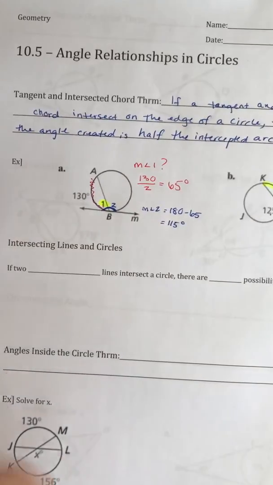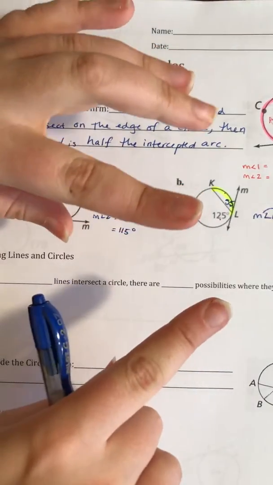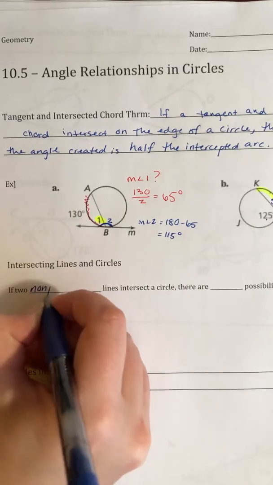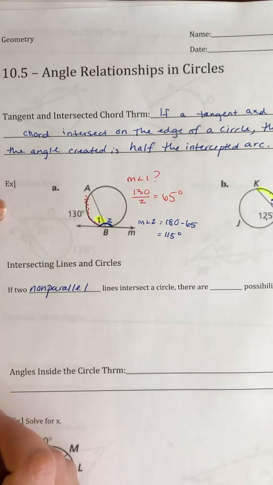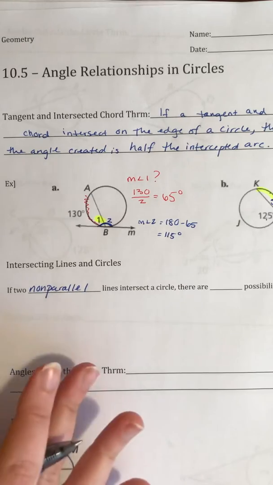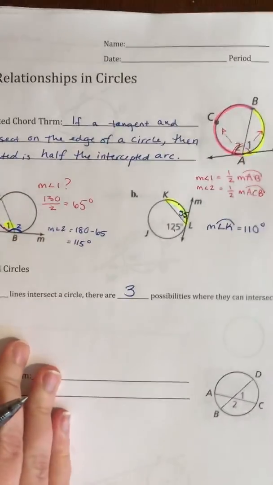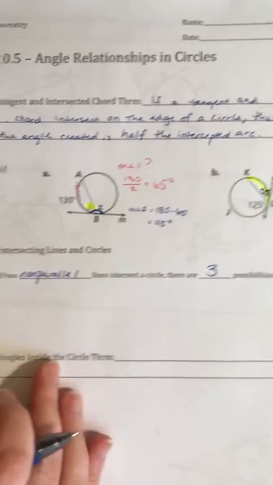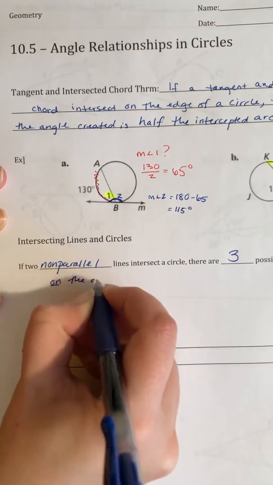All right, the next is intersecting lines in circles. If I have 2 intersecting lines, what are the different things that could happen? If 2 non-parallel lines intersect a circle, so 2 lines are intersecting and some part of them are also intersecting a circle, then there are 3 possibilities for where they can intersect. What are those 3 possibilities? Well, they could intersect on the circle.